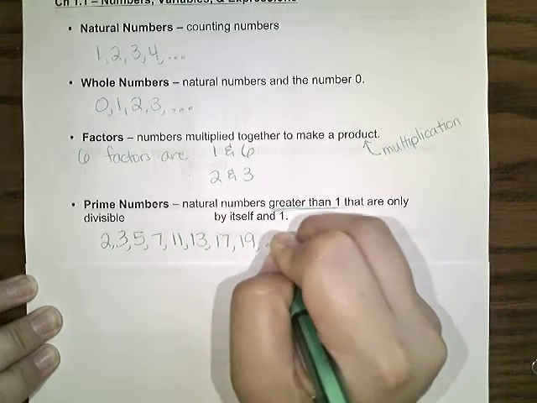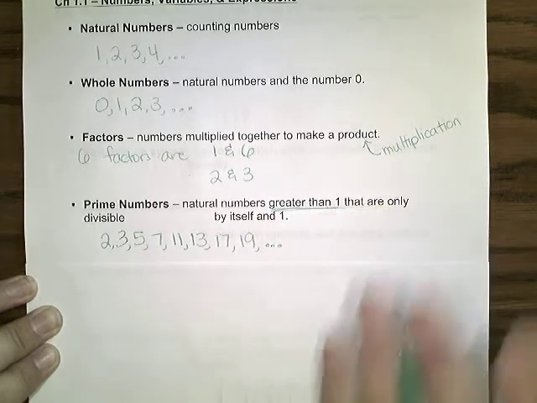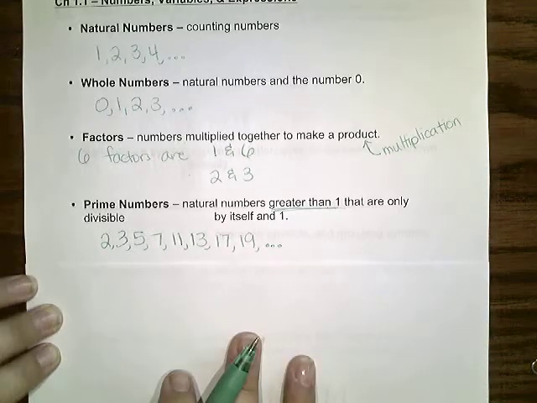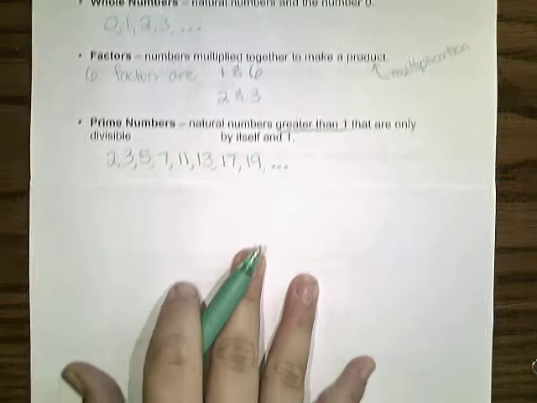And really the only way to check if you're unsure is to just grab a calculator and say 351 divided by 3, 351 divided by 7, and try those values out. Okay?